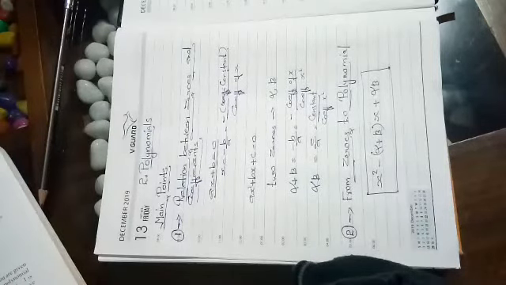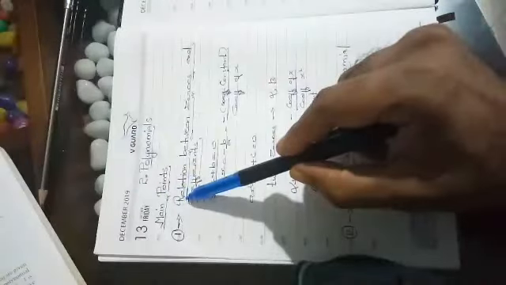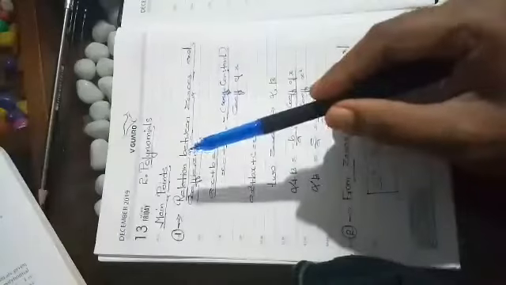Dear students, we are discussing the chapter Polynomials. Through this chapter, we mainly discussed two main points. First one, the relation between zeros and coefficients. That is the first point.